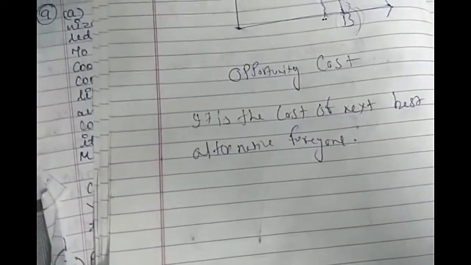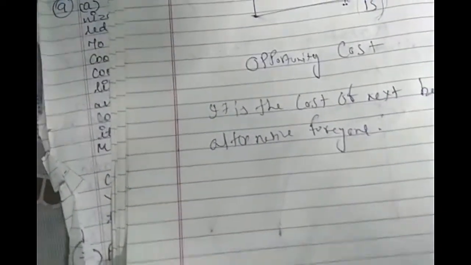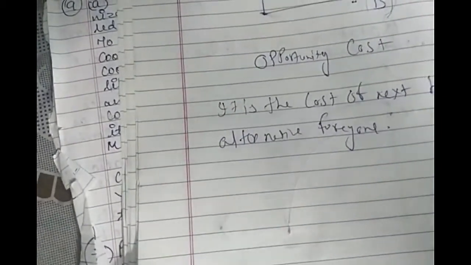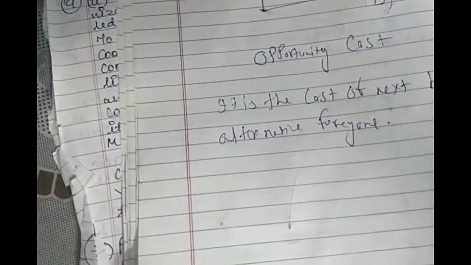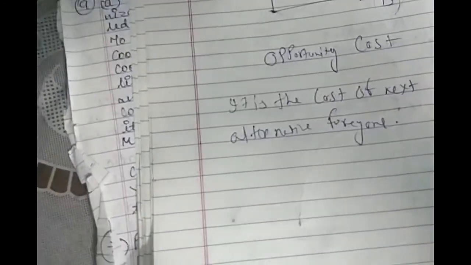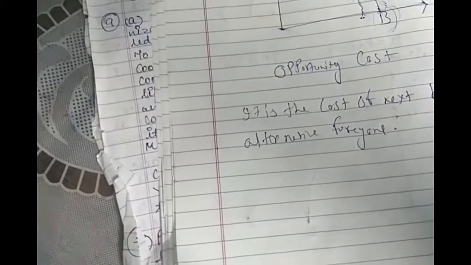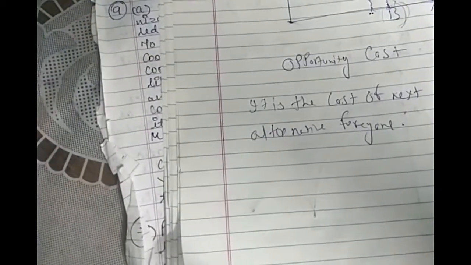Suppose I give an example to make you understand well. Suppose you have 20,000 rupees in your pocket. You are visiting an electronics shop. There is a laptop and an LED, and both cost 20,000. So you have a choice to purchase only one, either the laptop or the LED. You compare and analyze the advantages and disadvantages, and purchase the one which gives you maximum benefit.